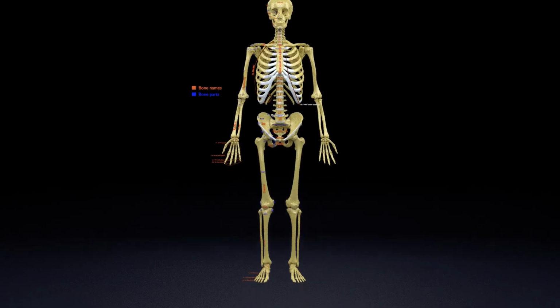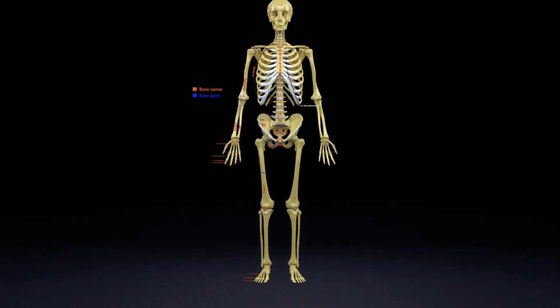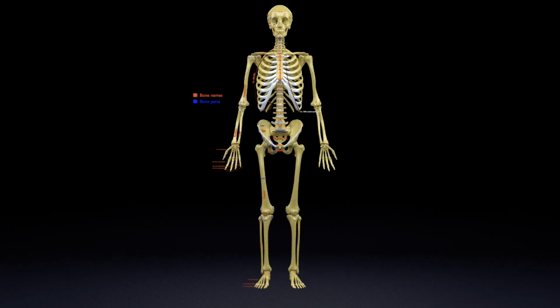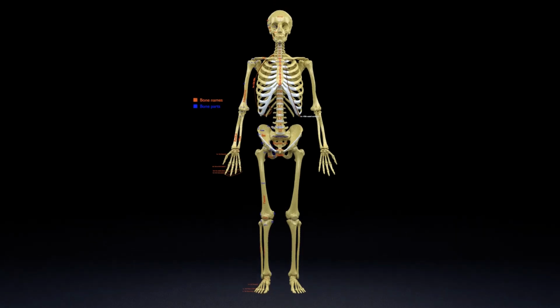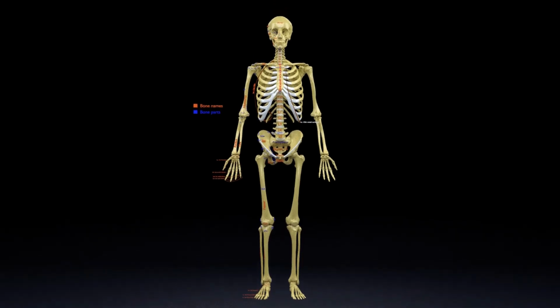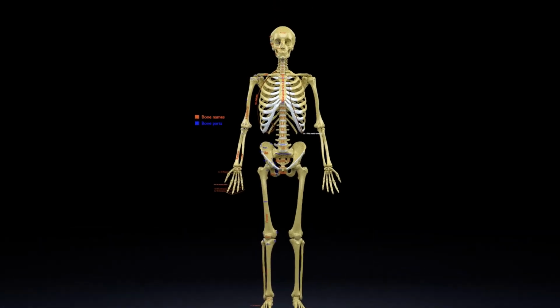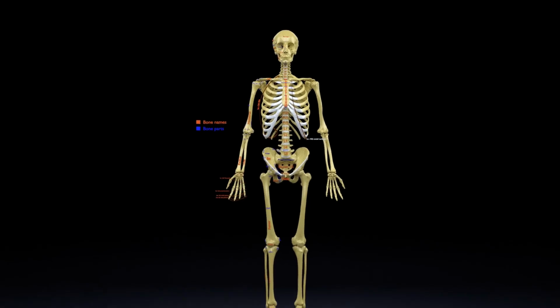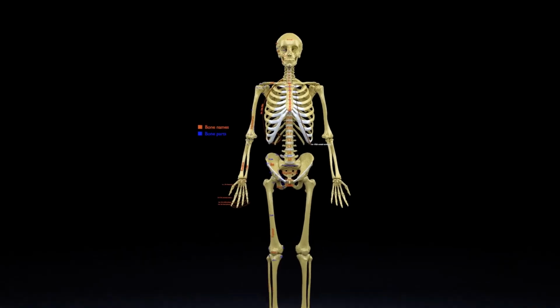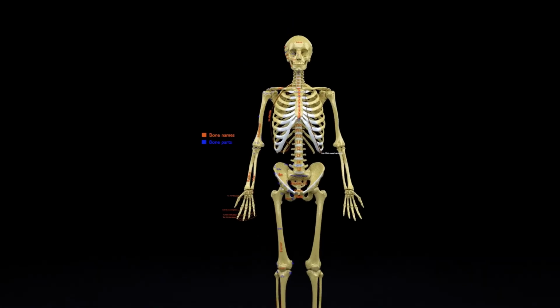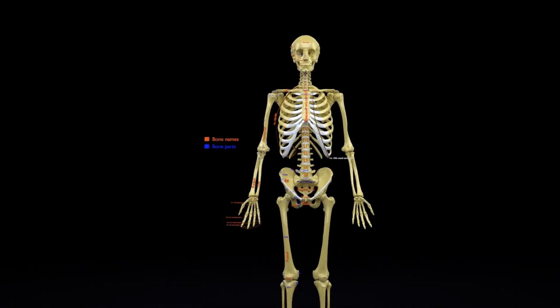The compilation of the whole human skeletal system into one single video at a stretch will make the topic too long to understand and memorize. Keeping that in mind, I have divided this topic of the human skeletal system into a series of 5 videos. The first part of this series deals with the bones of the upper limb and shoulder girdle.